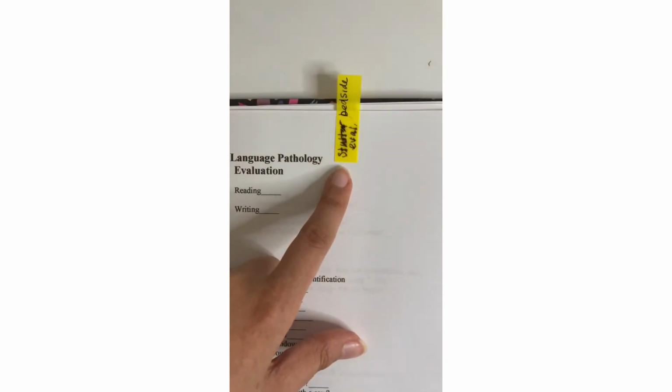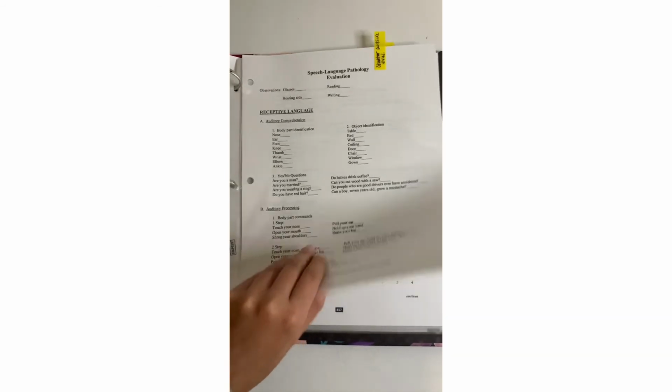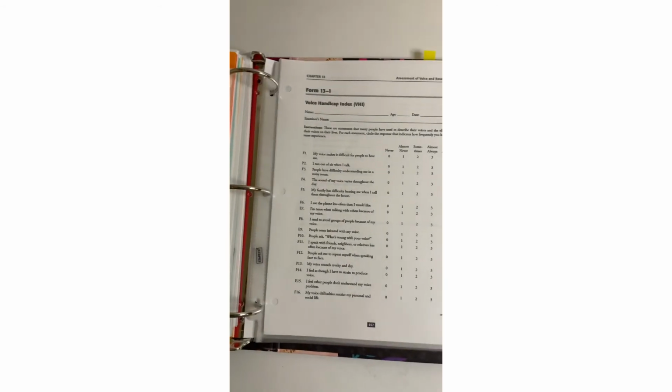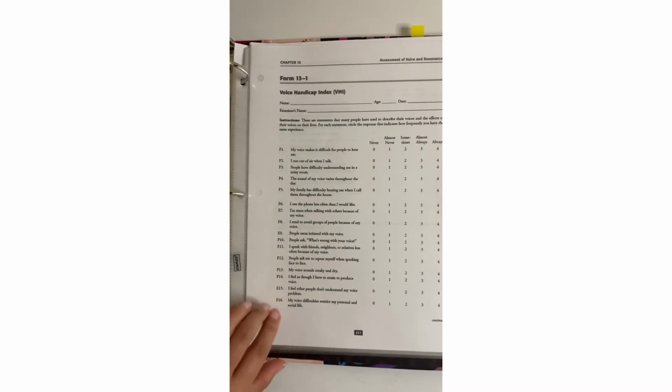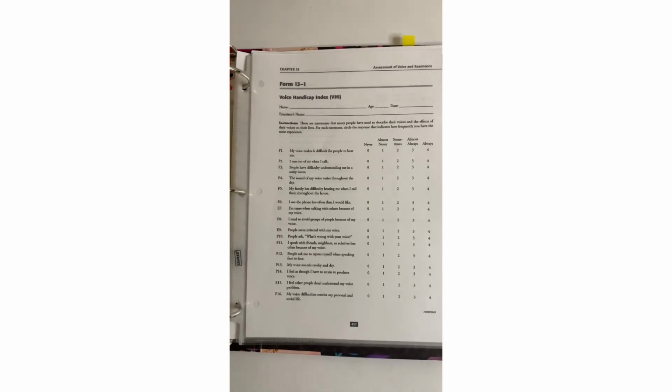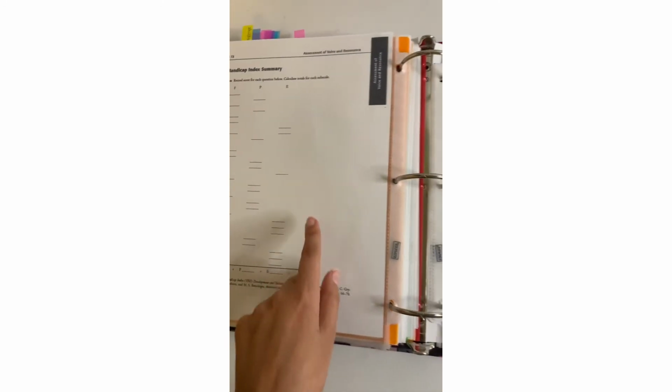Here's the speech language pathology evaluation. This is the Sutter bedside evaluation, Sutter Tracy. And it has the forms inside. And here's Form 13-1, voice handicap index. And here's a summary.